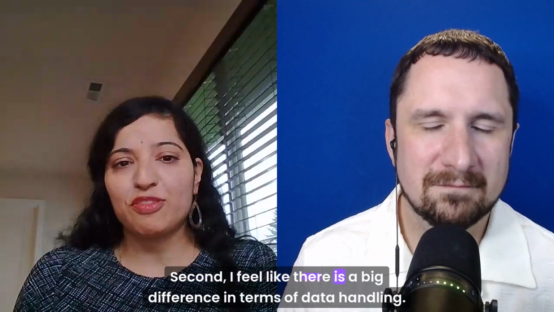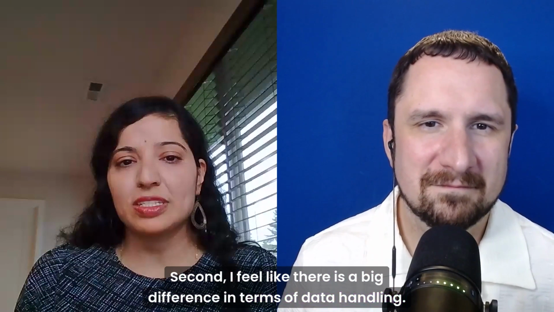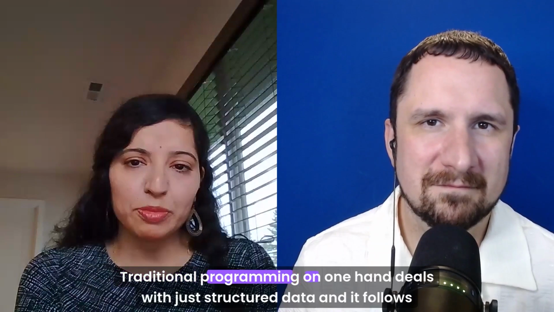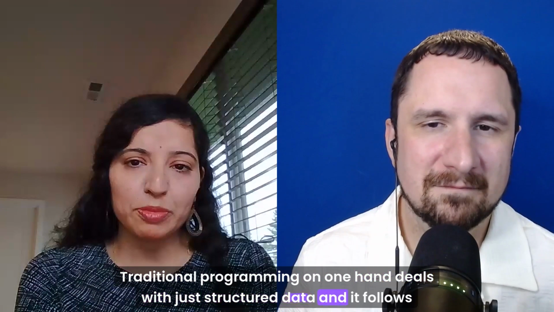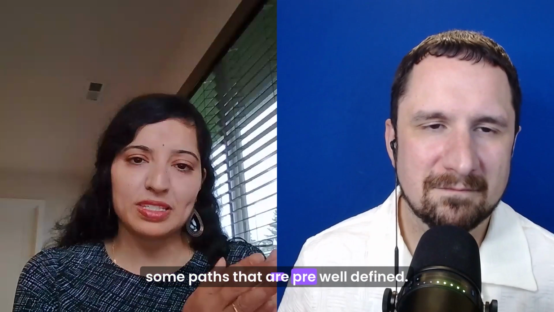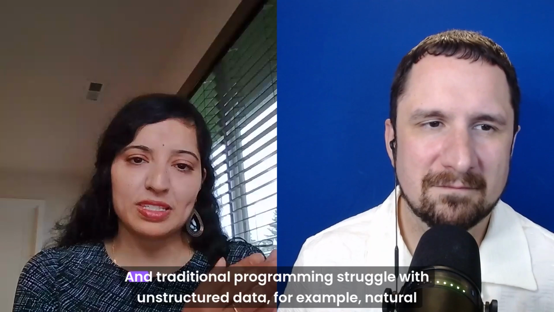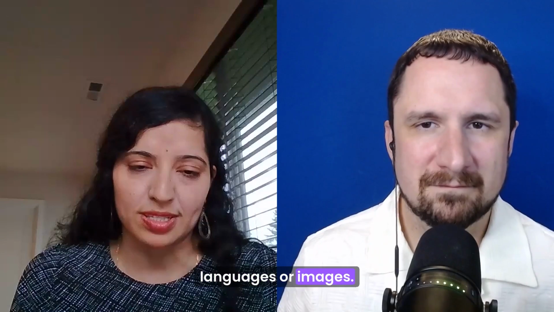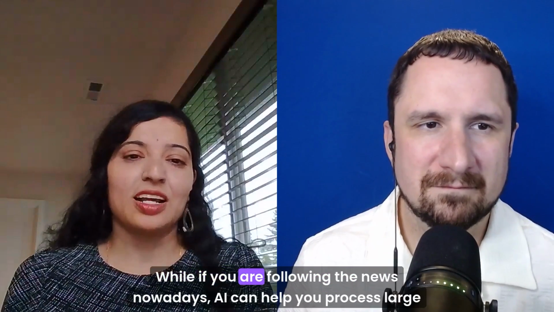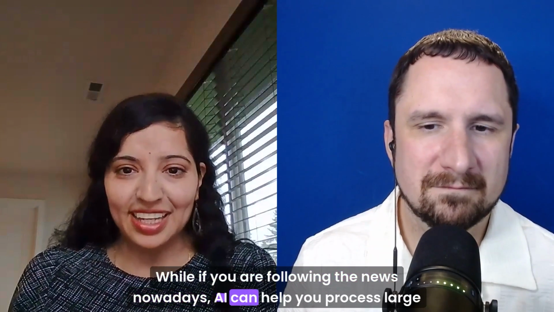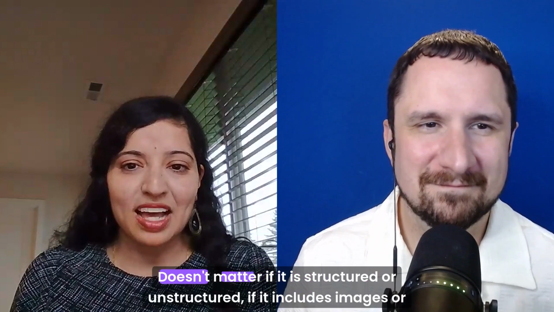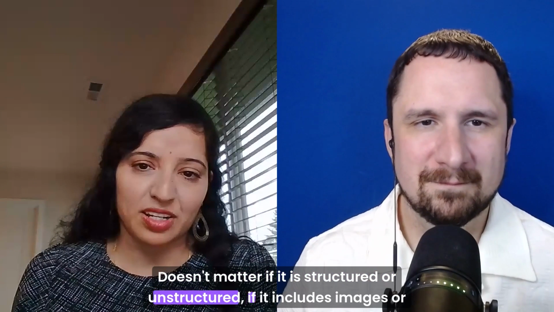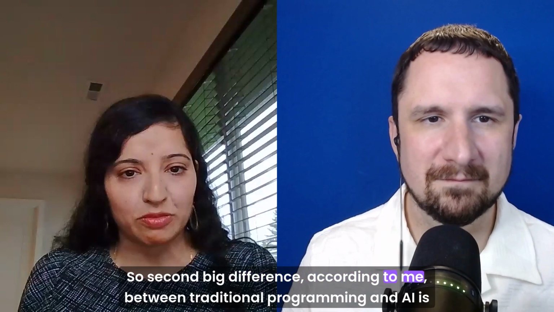Second, I feel like there is a big difference in terms of data handling. Traditional programming, on one hand, deals with just structured data, and it follows paths that are well defined. Traditional programming struggles with unstructured data, for example, natural language or images. While, if you are following the news nowadays, AI can help you process large data sets, doesn't matter if it is structured or unstructured, if it includes images or even videos. So the second big difference, according to me, between traditional programming and AI is in data handling.